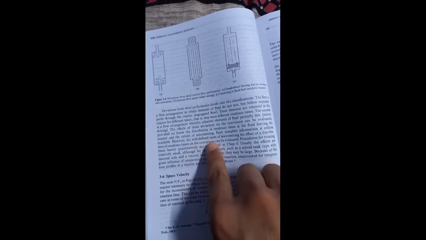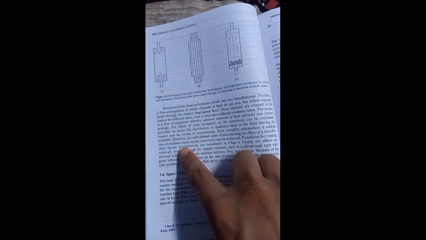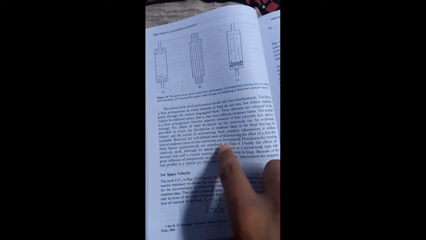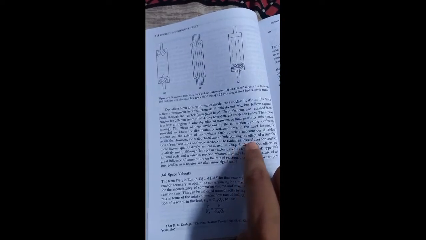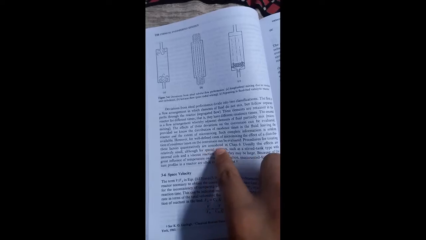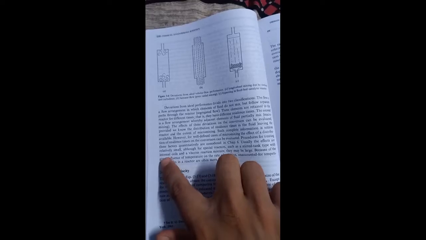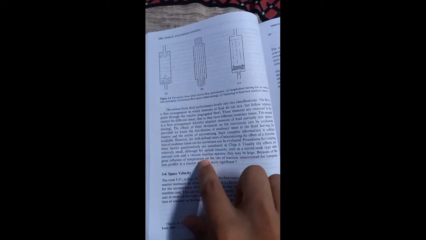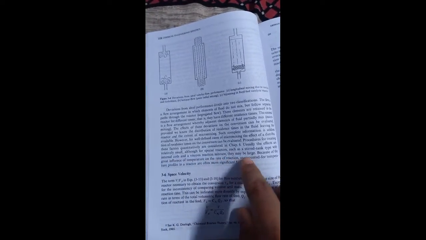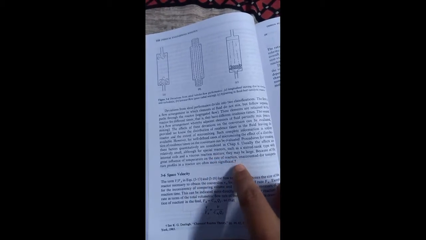However, for well-defined cases of micro mixing, the effect of a distribution of residence times on the conversion can be evaluated. Procedures for treating this factor quantitatively are considered in chapter 6. Usually the effects are internal coils and a viscous reaction mixture. They may be large because of the great influence of temperature on the rate of reaction.